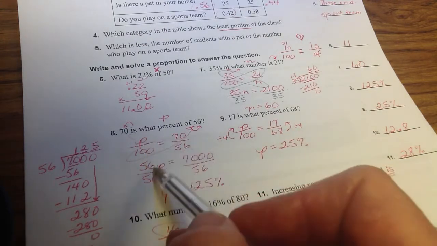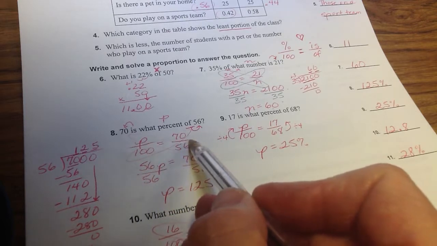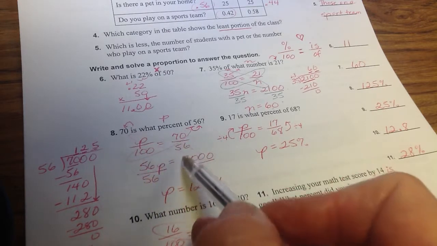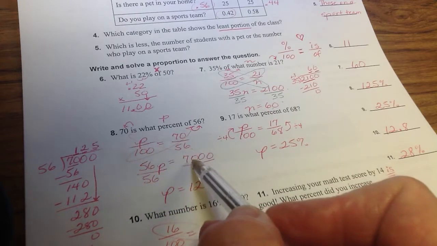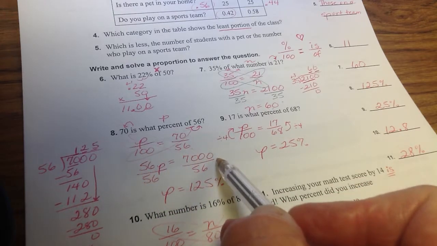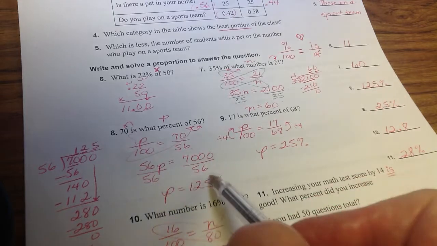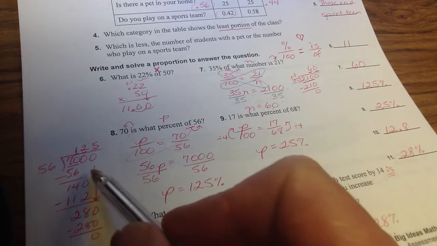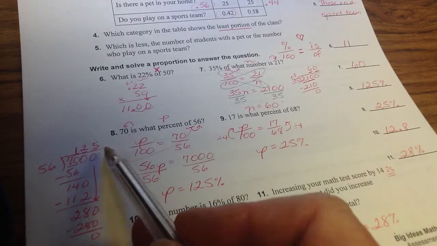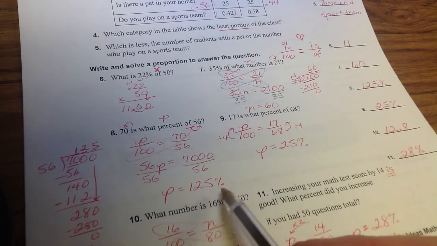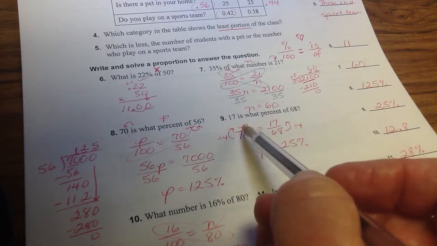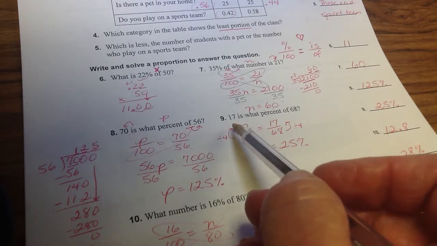P times 56 is 56p. 100 times 70 is the same as 1 times 7, which is 7. And then you count 1, 2, 3 zeros, so it's 7,000. Divide by the coefficient on both sides. 56 into 7,000 is going to go 125 times exactly, and then it's terminating all the way done. So P equals 125%.